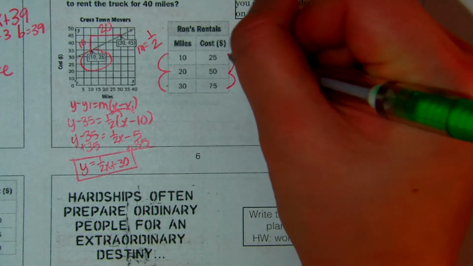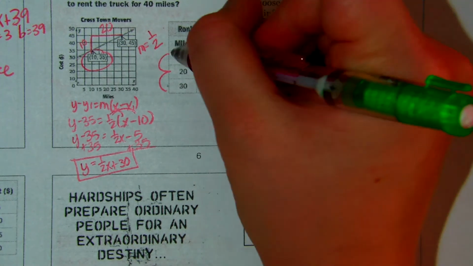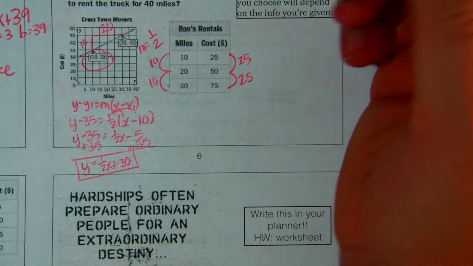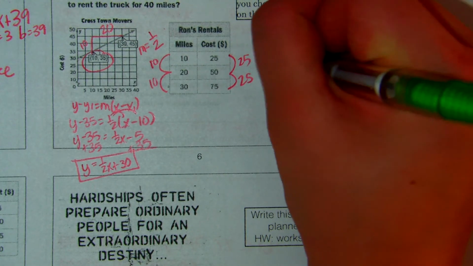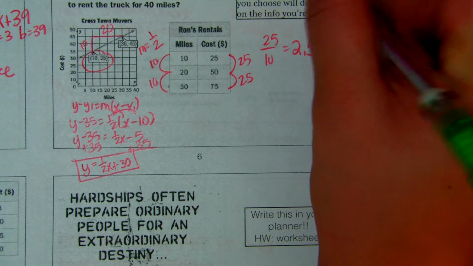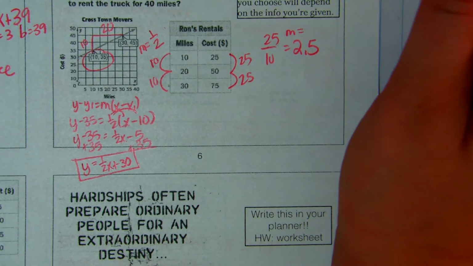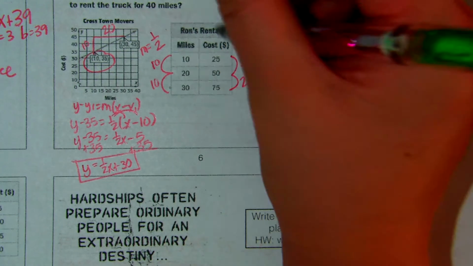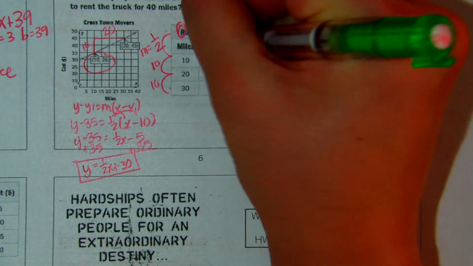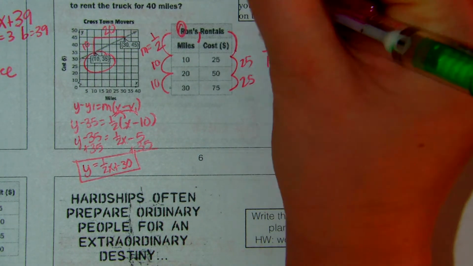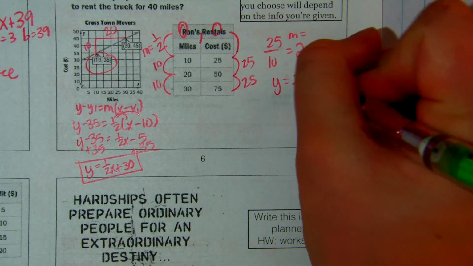Let's see, 25 to 50 to 75, that's 25. And this is 10, so y over x, the cost over 10: 25 over 10 equals 2.5. So this m is 2.5. And let's see if I just reverse the table. If I go back 10, I'd be at 0, and I want to know when I'm at 0, and I have to go back 25, so I'd be at (0, 0). So his is y equals 2.5x.